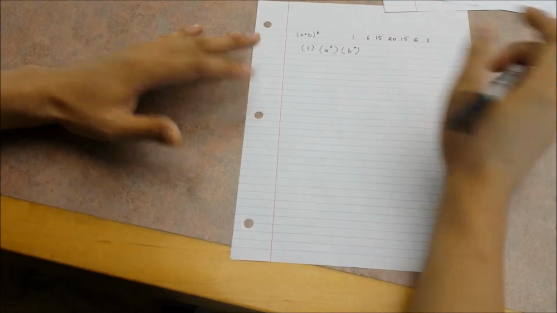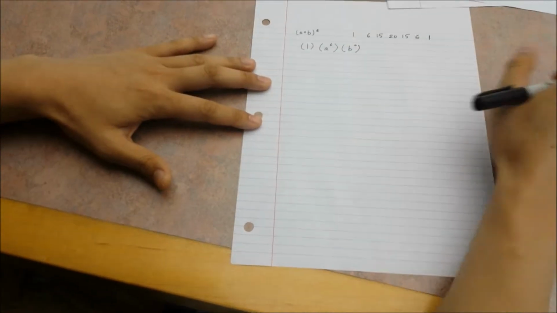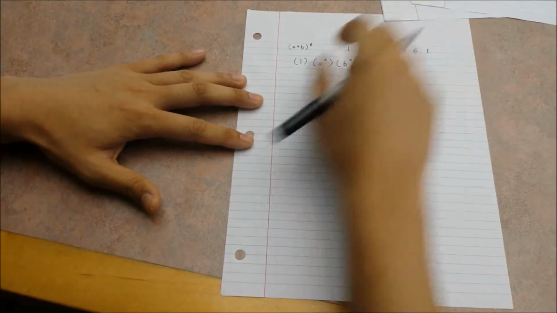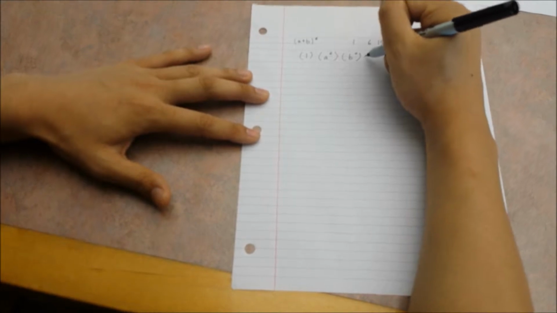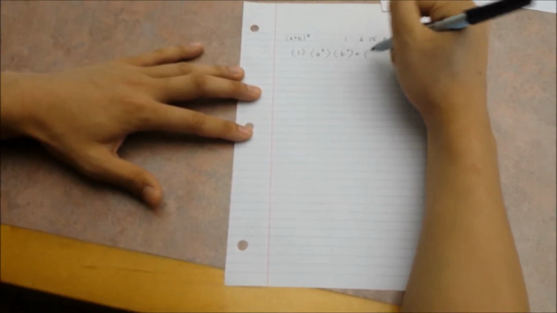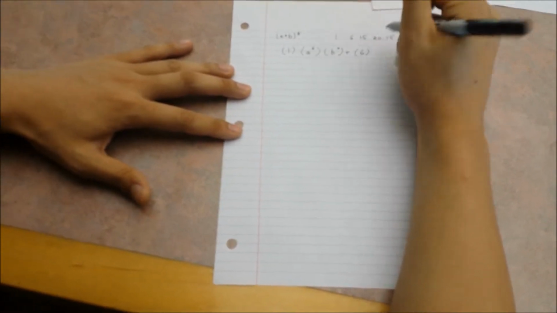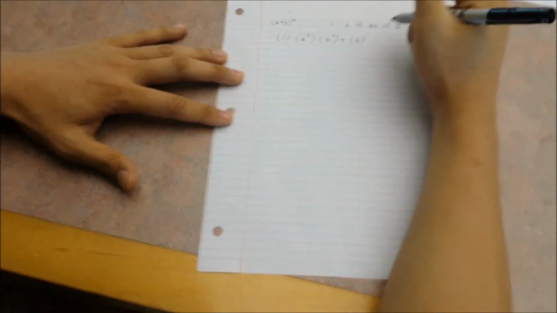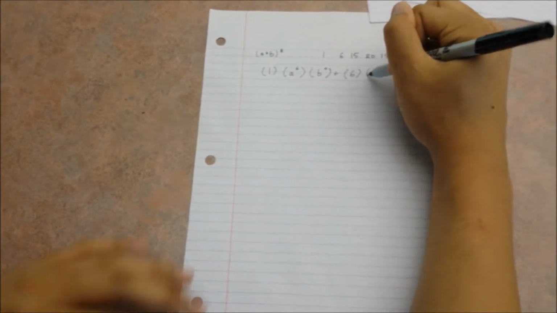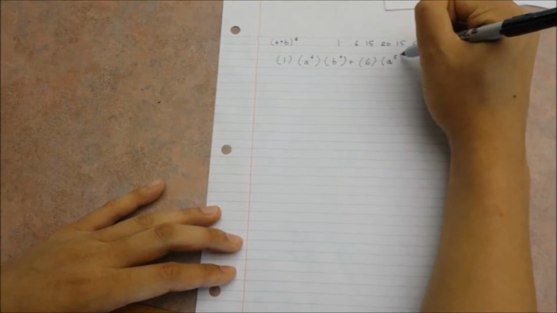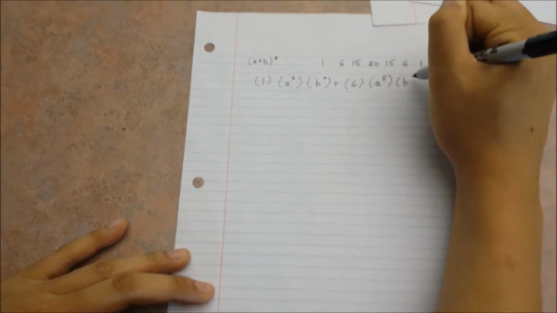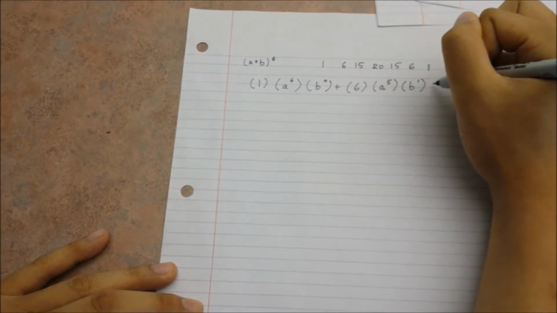This is the y or b, whatever you can use, and it counts upwards until you get to 6. So you just keep adding the second term. You just keep going back to the Pascal's triangle. See, we're just going down.